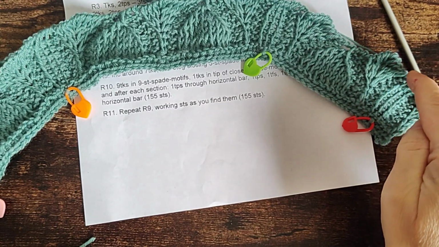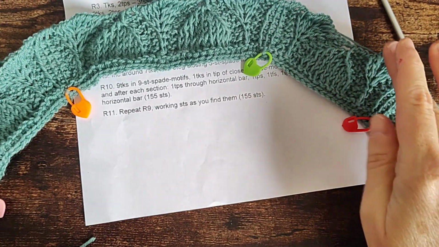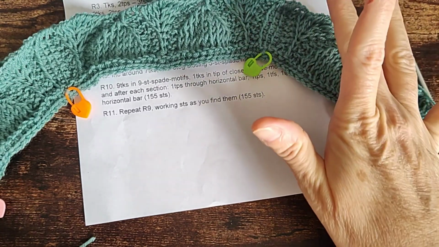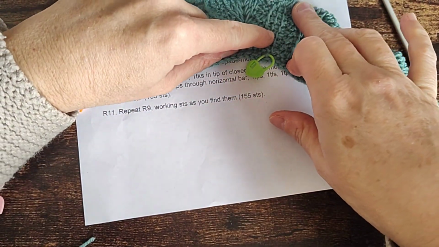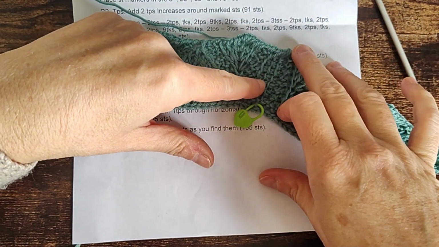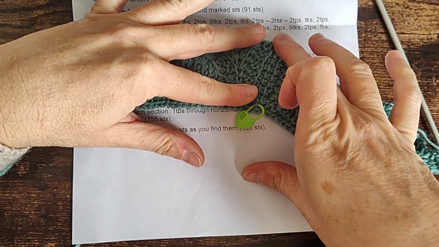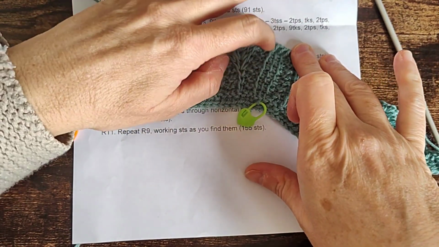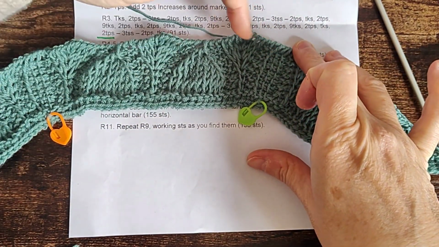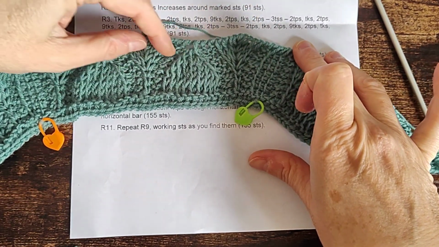Okay, so we have to add new spades motifs here, so before the first strip, here right after, so here actually. Then we will work everything as we find here, and then right before the second separation piece here, let's call it strip of 3 Tunisian simple stitches, we will add a spade motif here, a spade motif here, then we will work all stitches here as we find them.